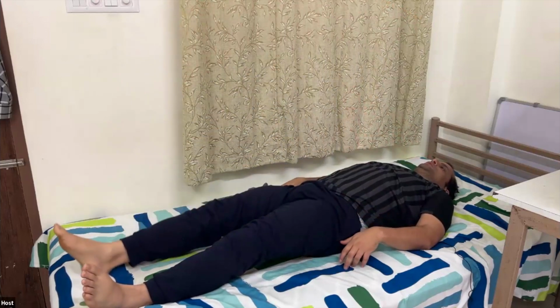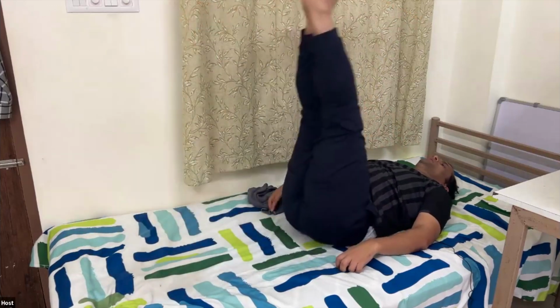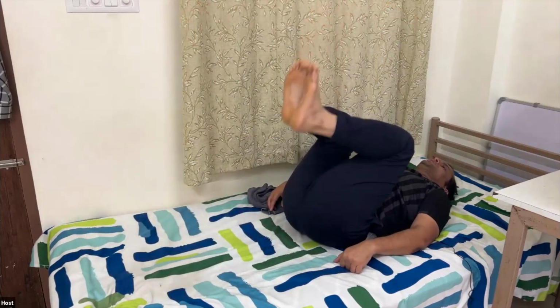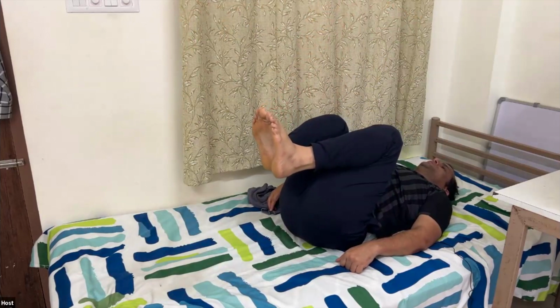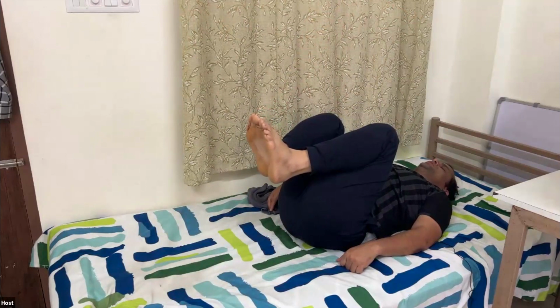Relax both the legs. Now bringing both the legs up and folding from the knee. इस पोजीशन को होल्ड करिए. दोनों पैरों को ऊपर होल्ड किया और फिर बेंड कर लिया. Just be in this position for a while. It's a wonderful relaxing posture for your lower back area. Stay for a while.